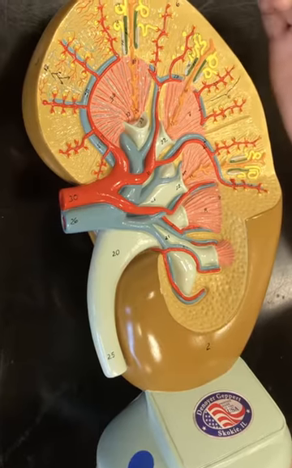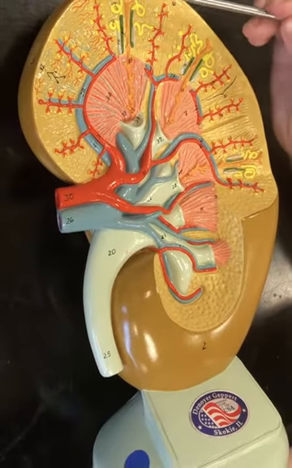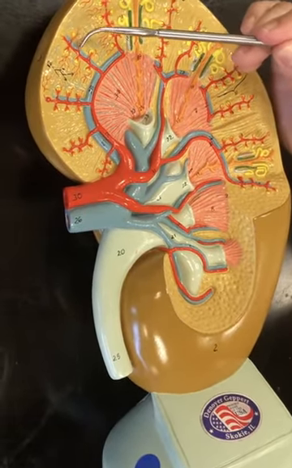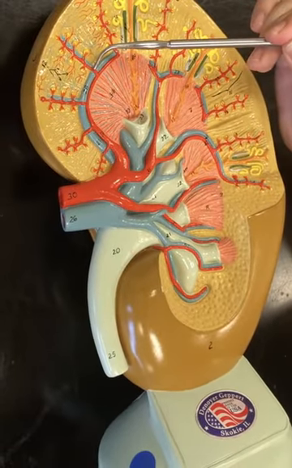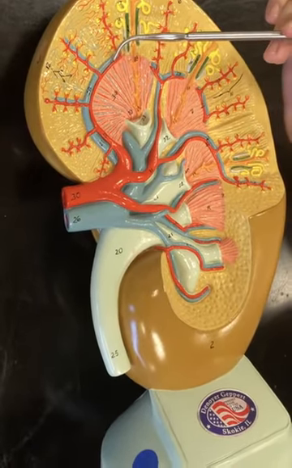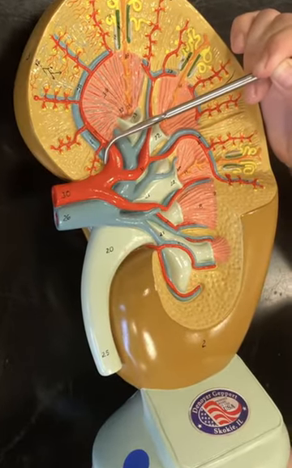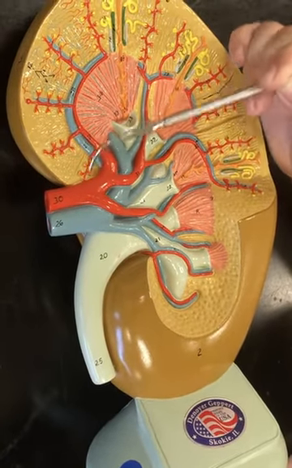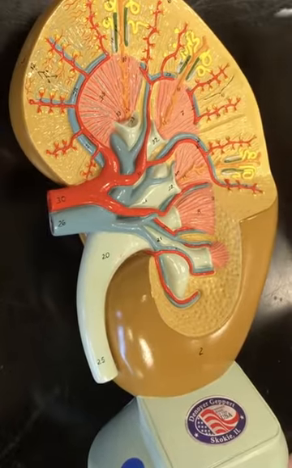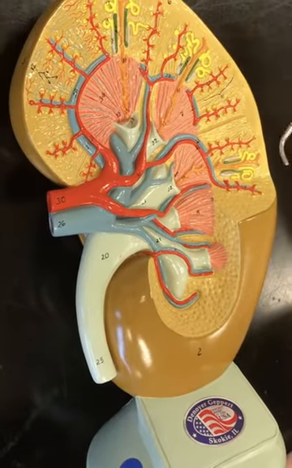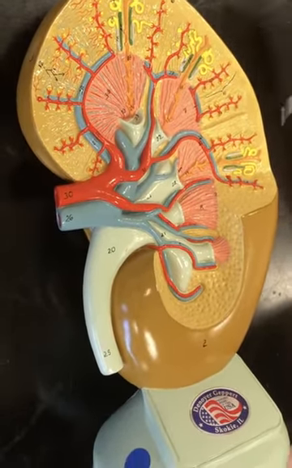So now you need to drain it. This is the interlobular artery, so this here is the interlobular vein. It then drains into the arcuate vein, to the interlobar vein, and into the renal vein. And that's the kidney and its major structures and blood flow through the kidney.